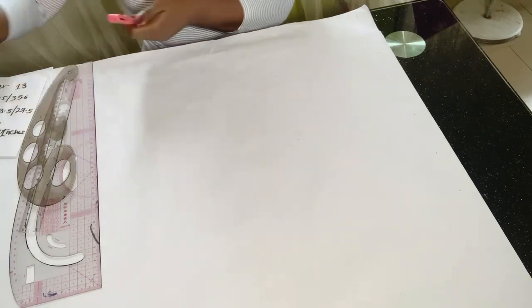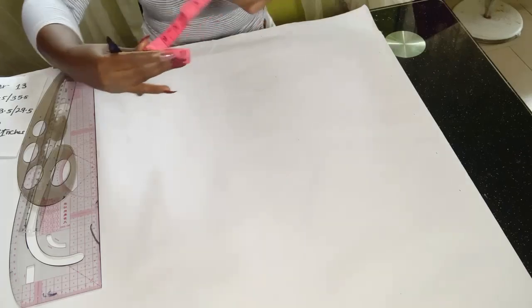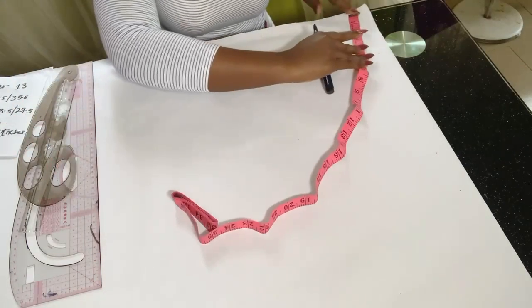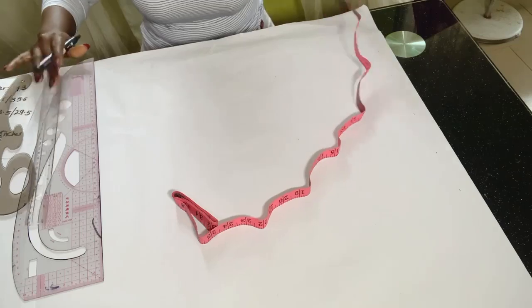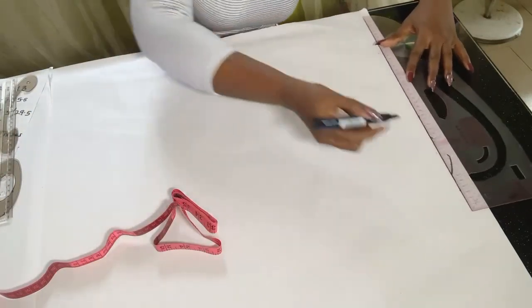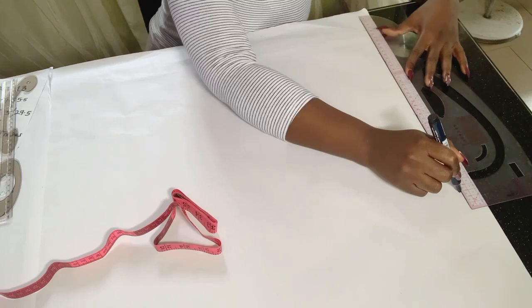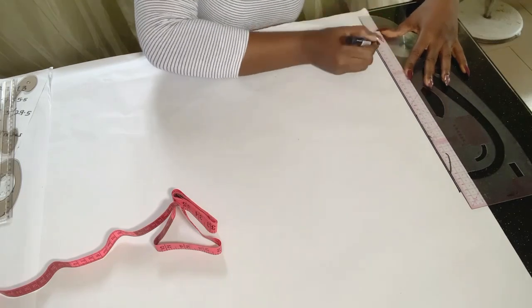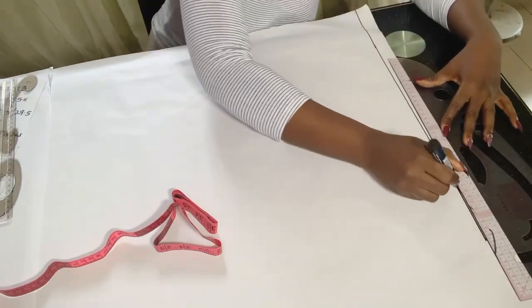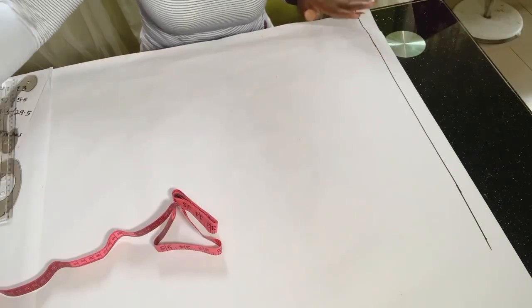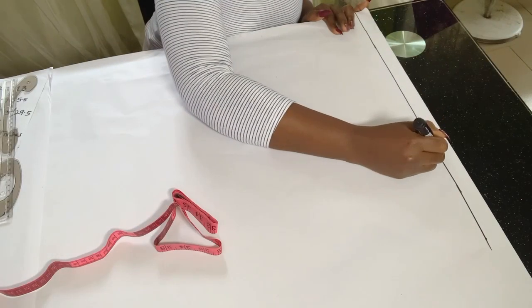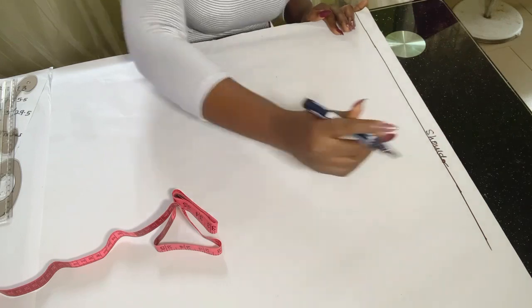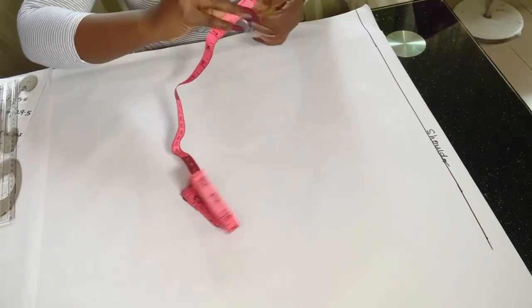So the first thing I'm going to be doing now, I'm going to be ruling out a straight line here. So that will be my starting point. So this is my starting point here. Now the next thing we're going to be doing, so this will be my shoulder. So my next line is going to be my chest line.